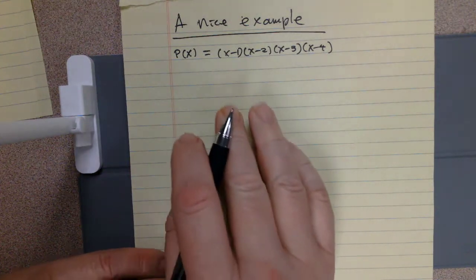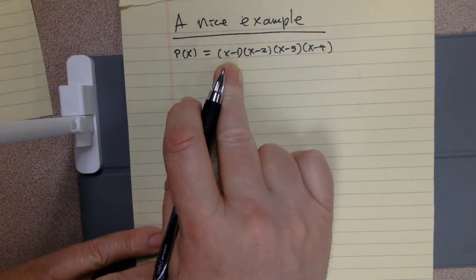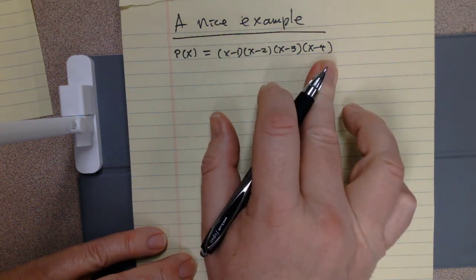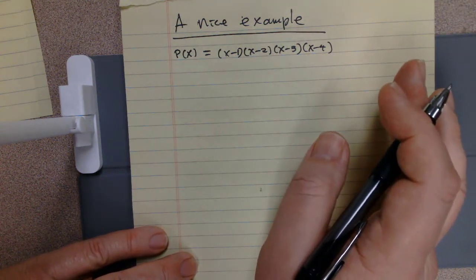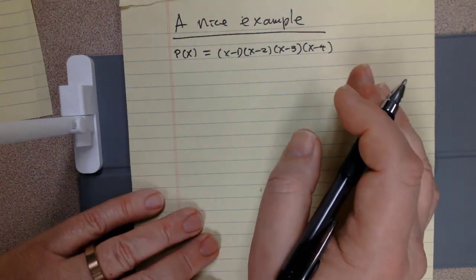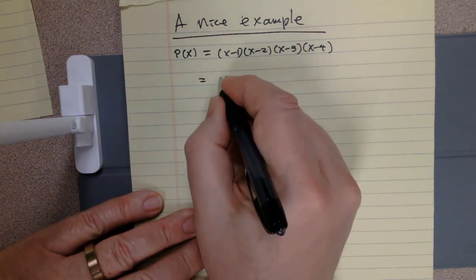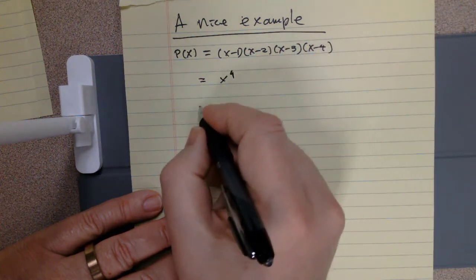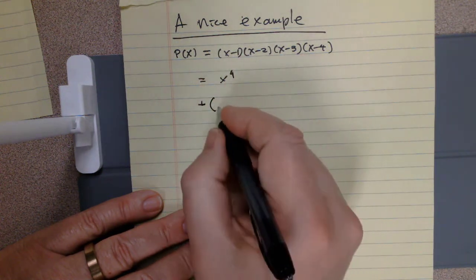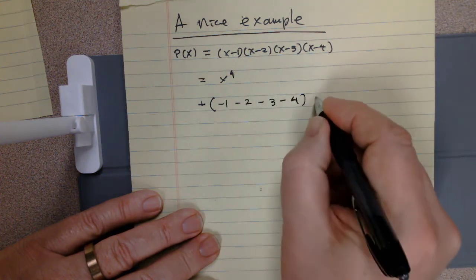Okay, so as a nice example, I've chosen a special case here where I'm doing x minus 1 times x minus 2 times x minus 3 times x minus 4. I had worked it out just because I needed something, and this is a particularly pretty one, so let's work through this. First off, the first term is x to the 4th, right? Now, the second term will go plus, okay, this will be negative 1 minus 2 minus 3 minus 4 times x cubed.